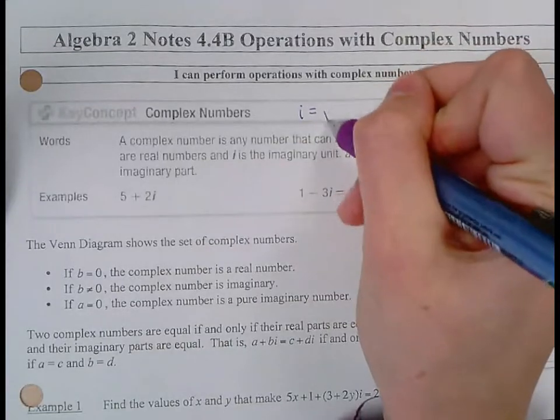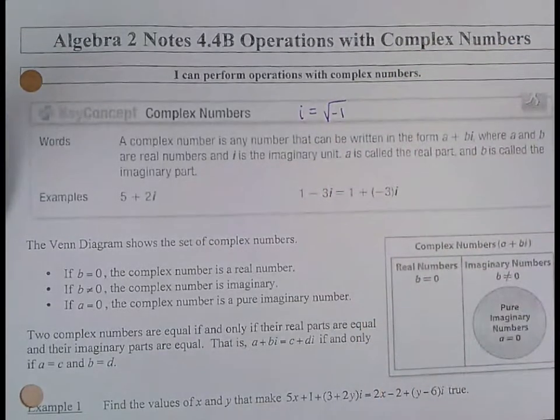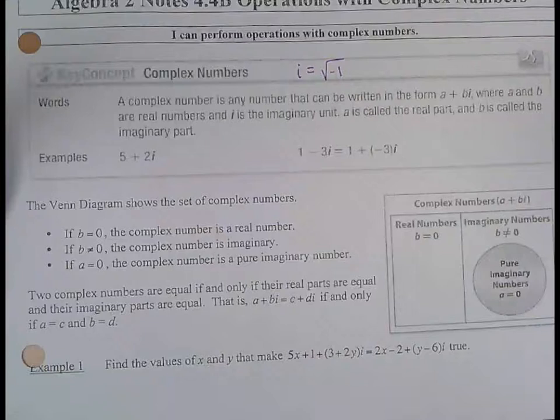Square root of -1, yes. So i, you always leave it written as i, but knowing what number it represents is important, so you're not changing it to something else later.